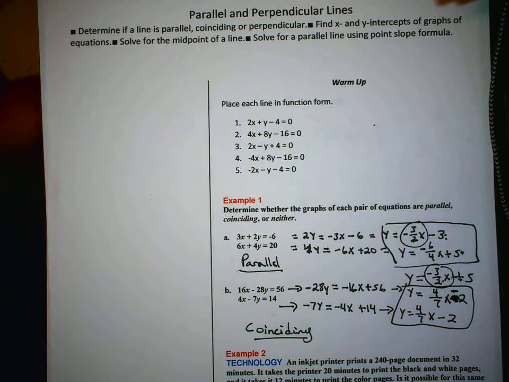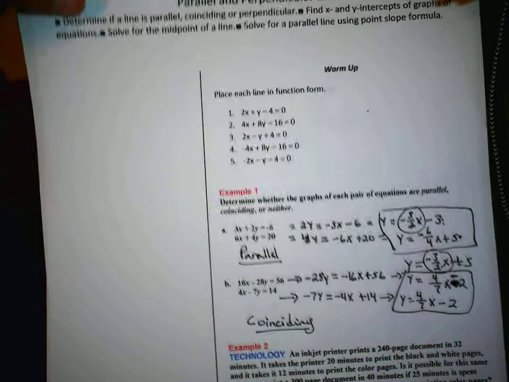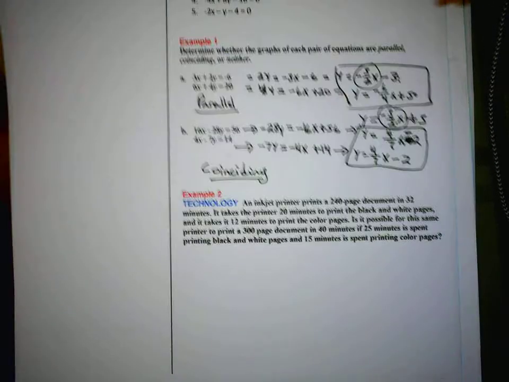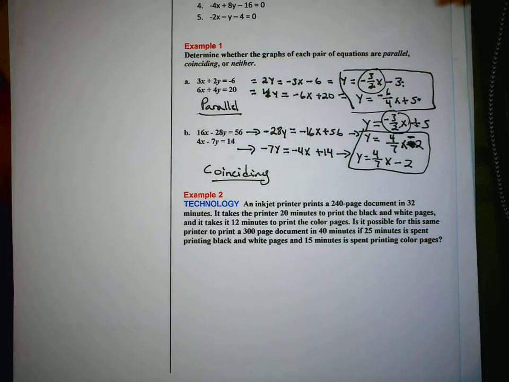Okay? Let's go to example number 2 real quick. Let's put this page up. Example number 2 says an inkjet printer prints a 240-page document in 32 minutes. It takes the printer 20 minutes to print the black and white pages, and it takes it 12 minutes to print the color pages. Is it possible for the same printer to print a 300-page document in 40 minutes if 25 minutes are spent printing black and white pages and 15 minutes are spent printing color pages?